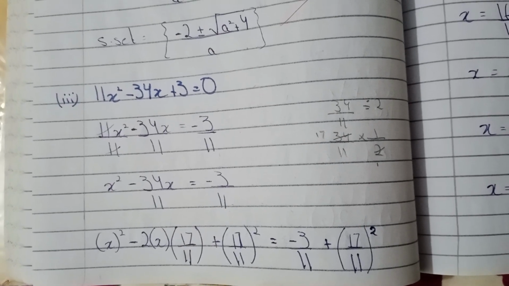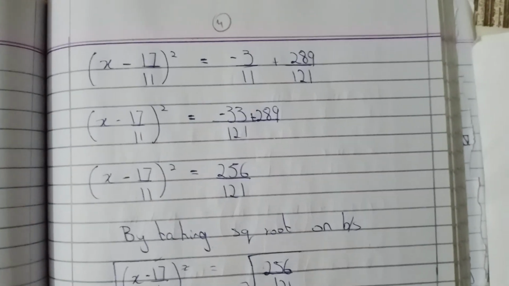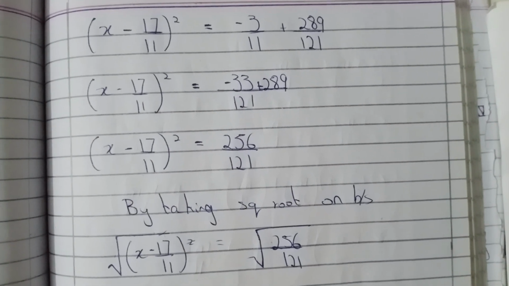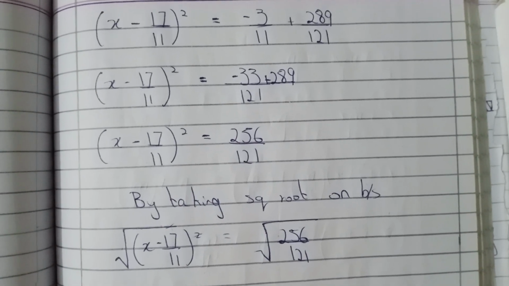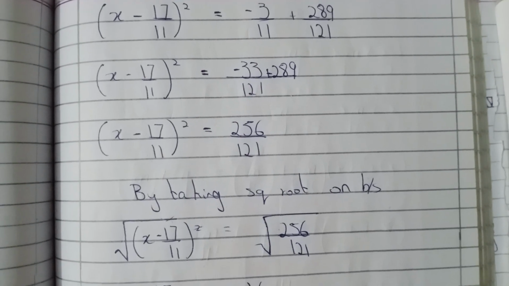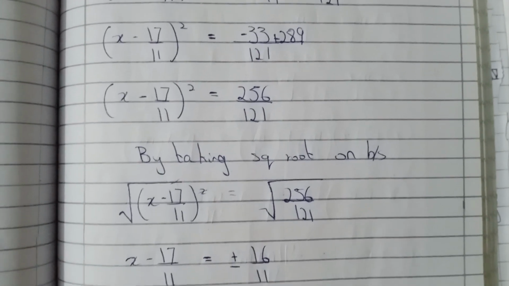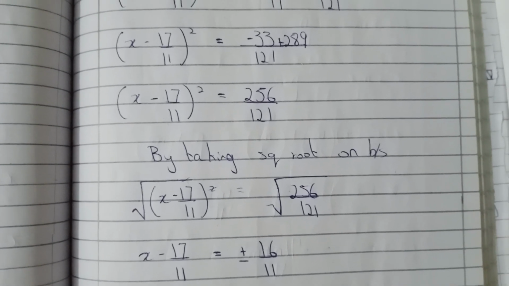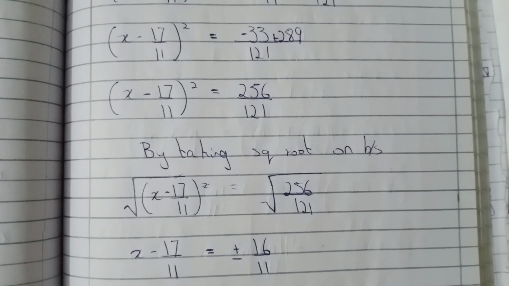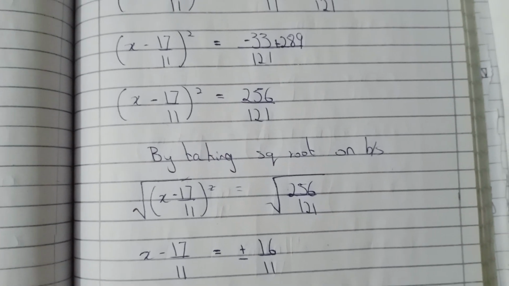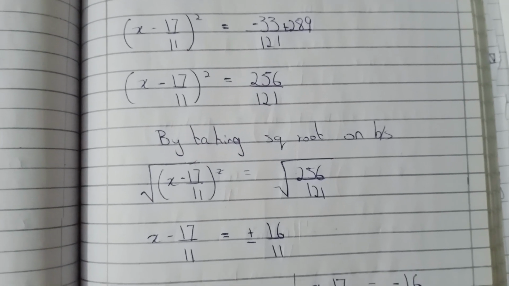Now we have to close this formula. By closing this formula, we will get x minus 17 over 11 whole square equal to minus 3 over 11 plus 289 over 121. Now we have to take the LCM on the right side, so it is 121. Now 121 divided by 11 is 11, 11 times 3 is 33, and 289 will remain the same, because 121 divided, we have got 1, and then we have to multiply 1 with 289, we are getting 289. By subtraction we are getting 256 over 121.